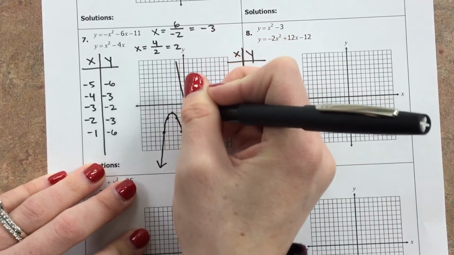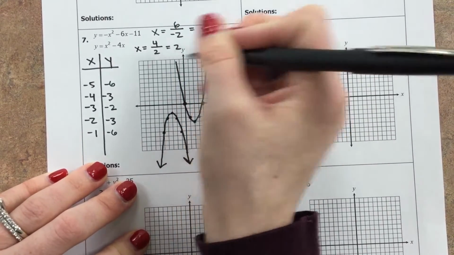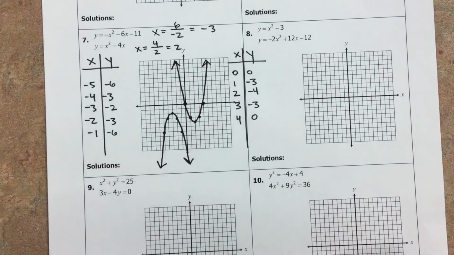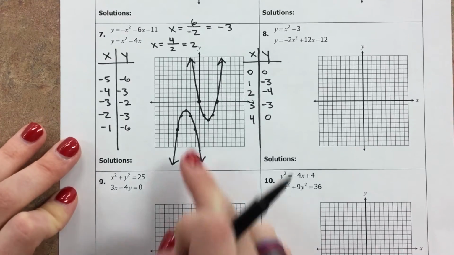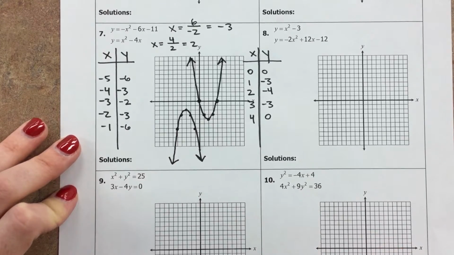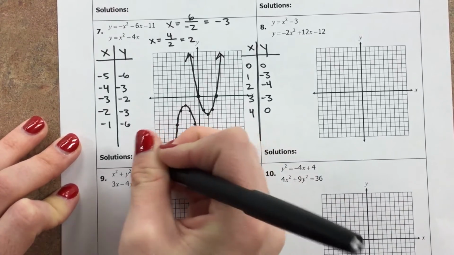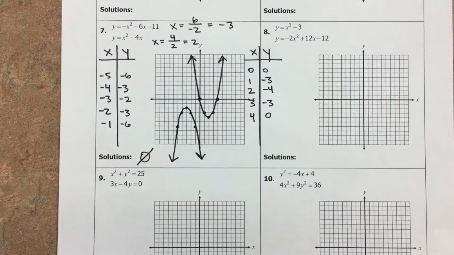So this, we mentioned on the front page, you might have 1 solution, 2 solutions, 3, 4 solutions, or no real solution. So these parabolas, no matter how far you graph them, they are never going to intersect each other. So there is no solution for number 7.